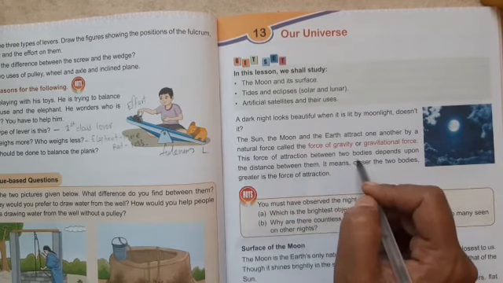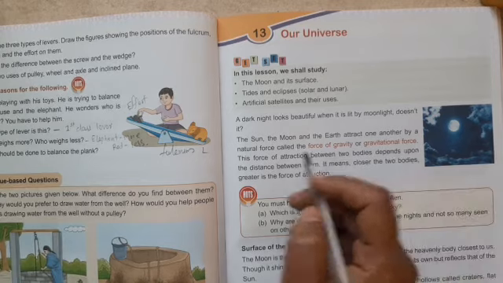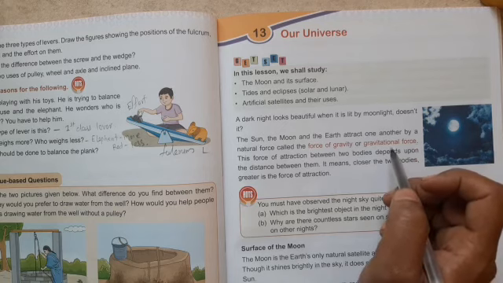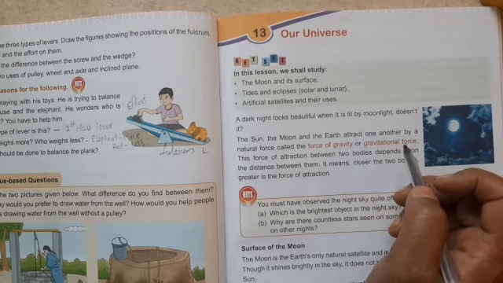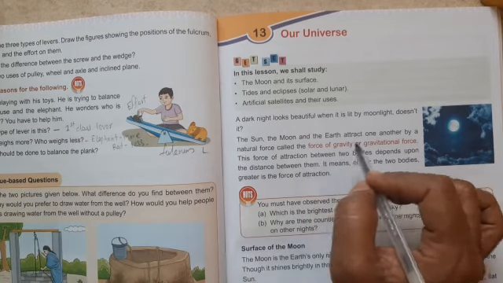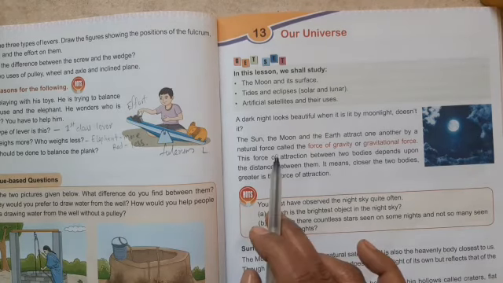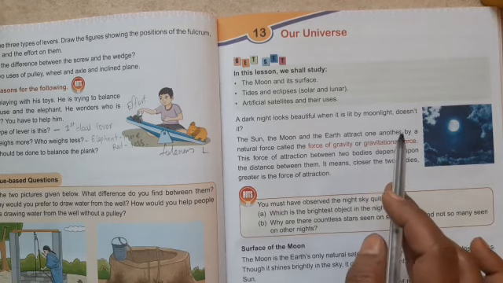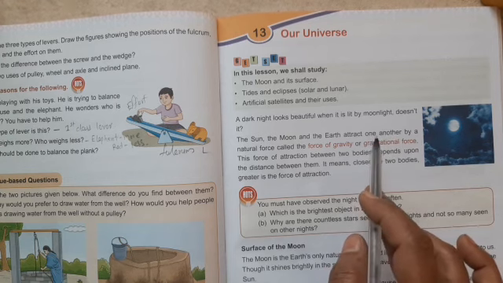This force of attraction between two bodies depends upon the distance between them.